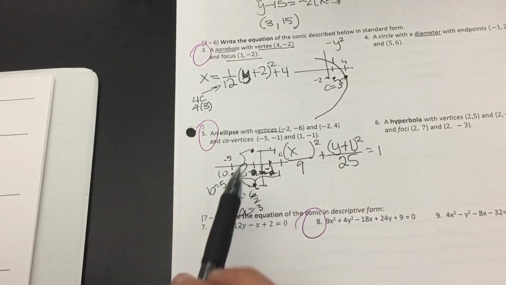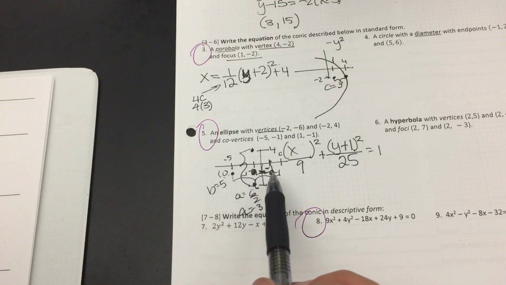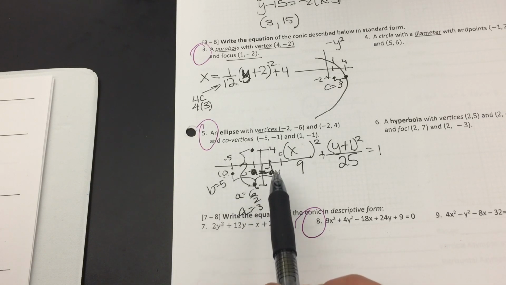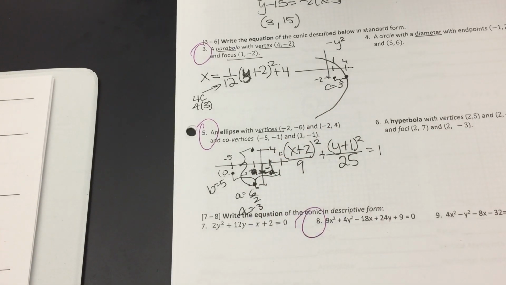Now let's see what halfway between here would be. So if I go negative 5 and I add 3, I get negative 2. But I do the opposite. So I'm going to put my positive 2. Now you can use midpoint formula. A lot of you are doing that. You will get the exact same answer for your HK.